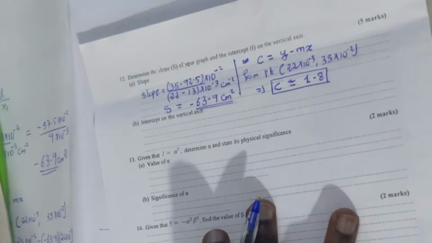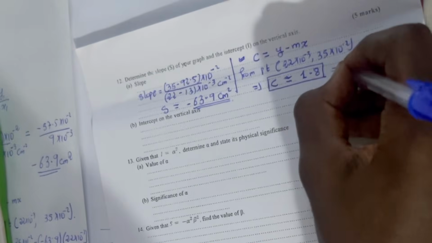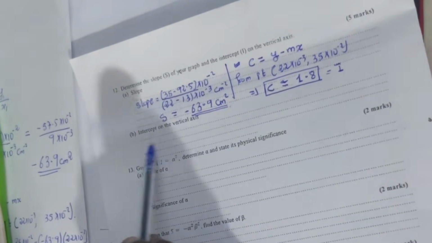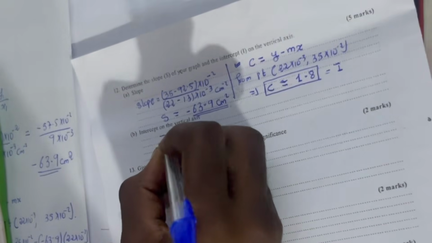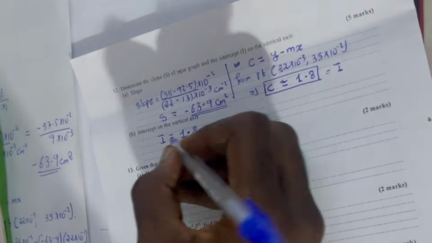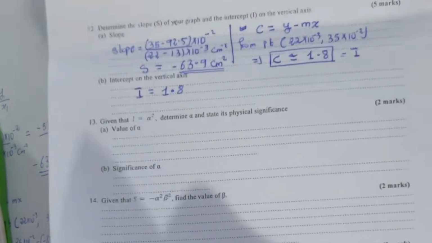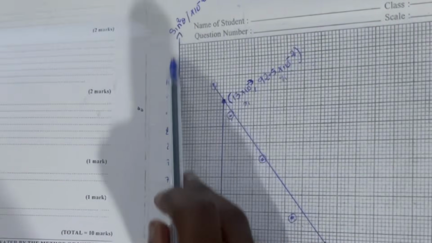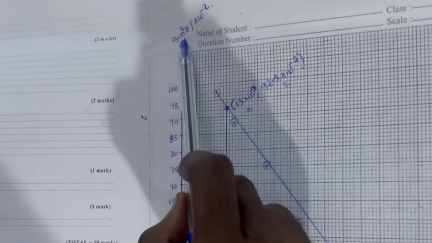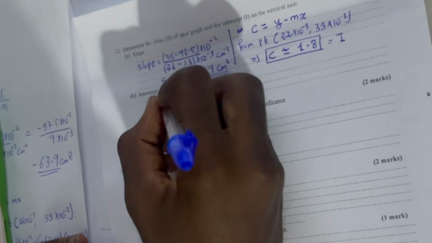So that is the value of c, and c here represents our intercept on the vertical axis. So the intercept is simply equal to 1.8. And remember, it has no unit, because look at the vertical axis, the intercept has the dimension of sine square theta, and the dimension of sine square theta is unitless, it's 1. So no unit, you leave it like that.